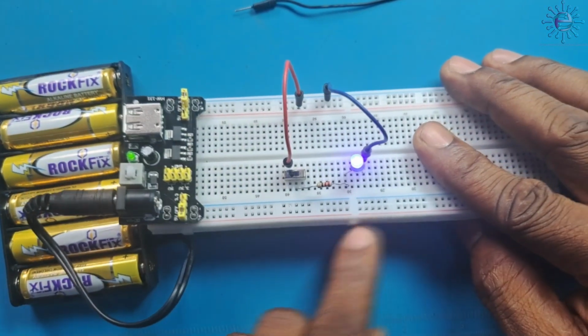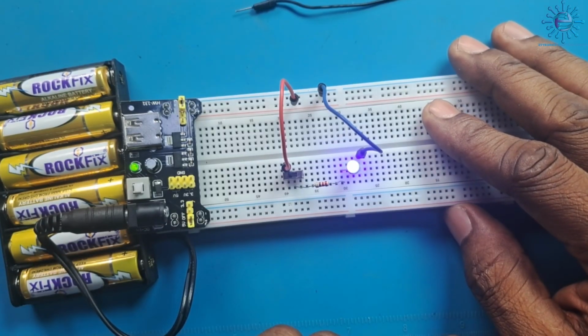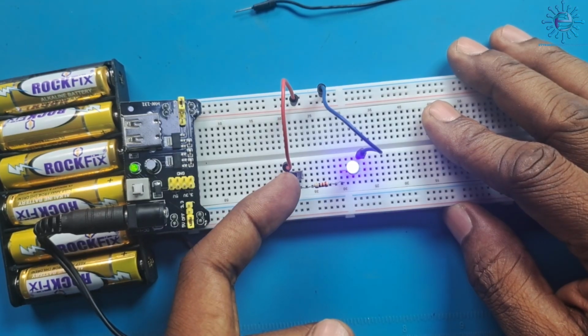And you can see our LED is on. So our circuit is working as expected. To turn off the LED, I will slide this switch to the right.